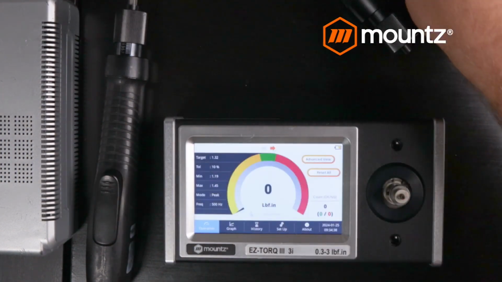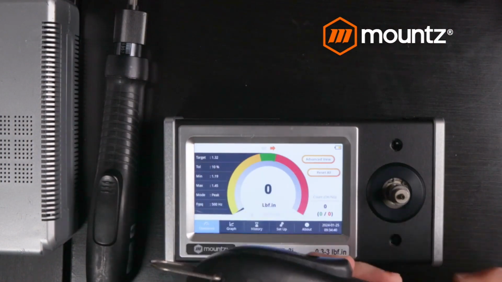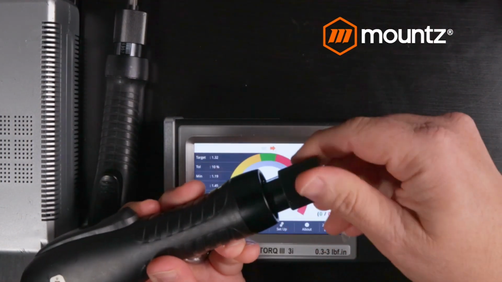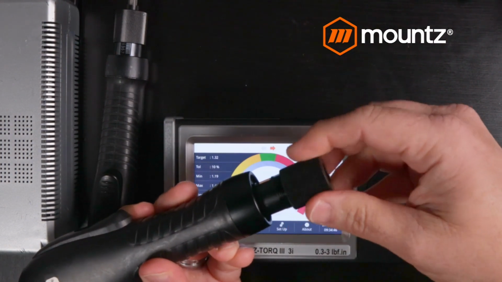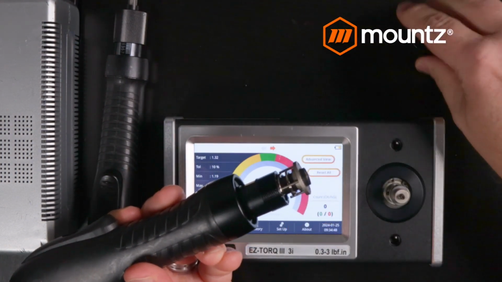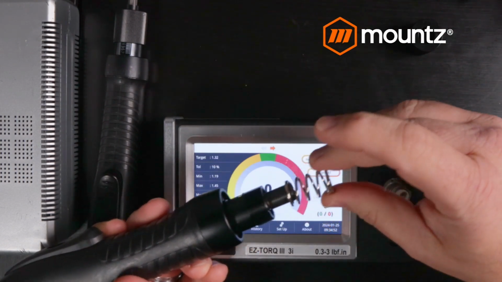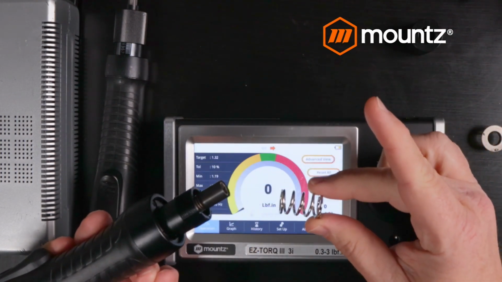But these particular drivers are controlled by a clutch mechanism that allows us to change the torque by how much tension is placed on to a torque spring.